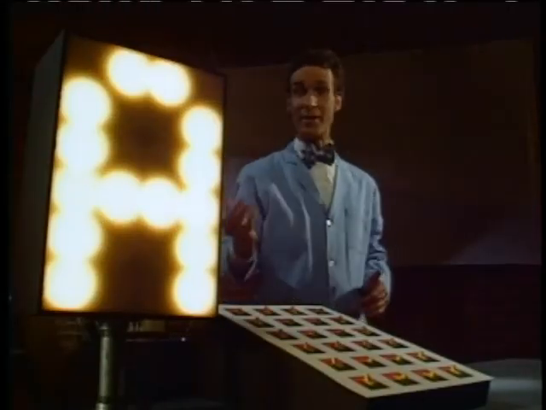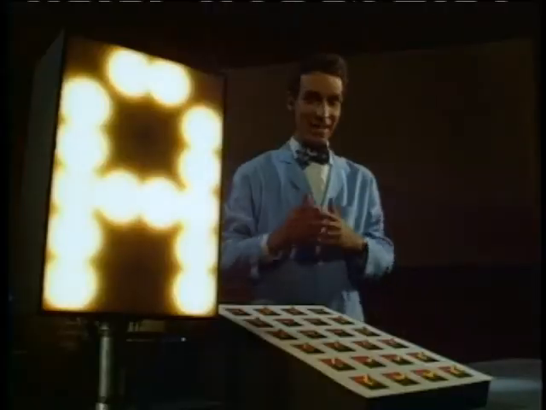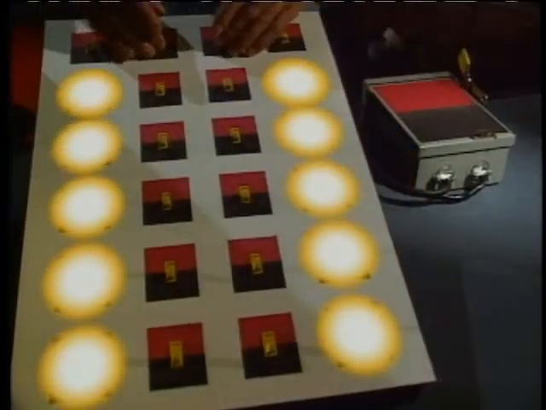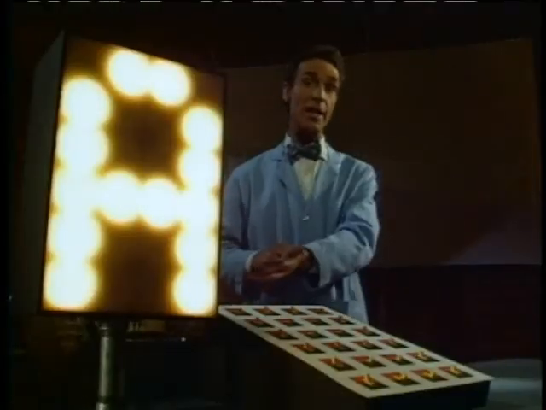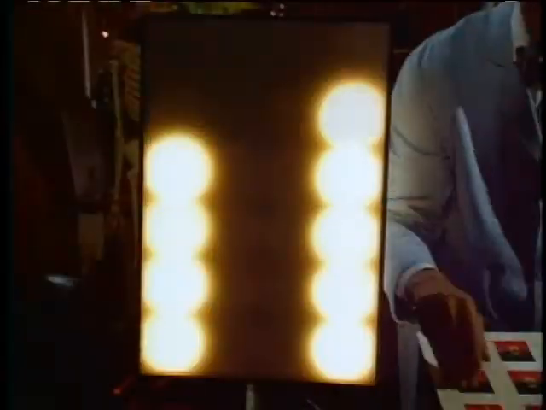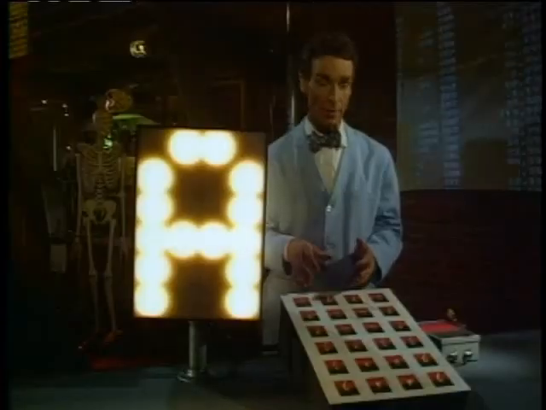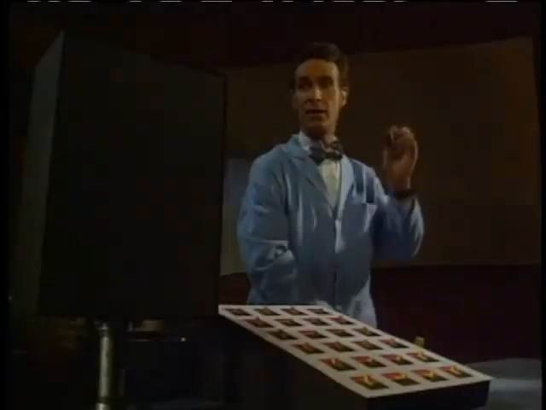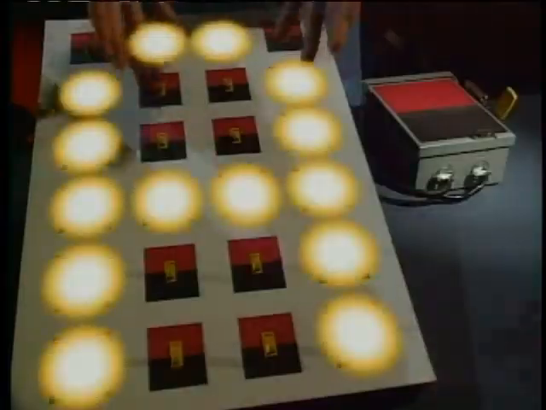Like this would be the letter A. See? Now, the information got sent from these switches over to these lights. Computers not only move information around, they can store it. If I throw this switch, the A is gone, but the information is still there in the switches.